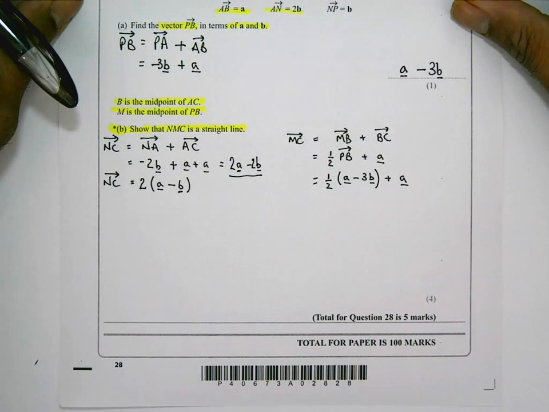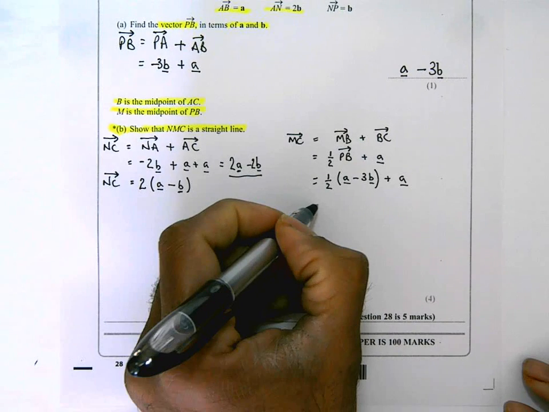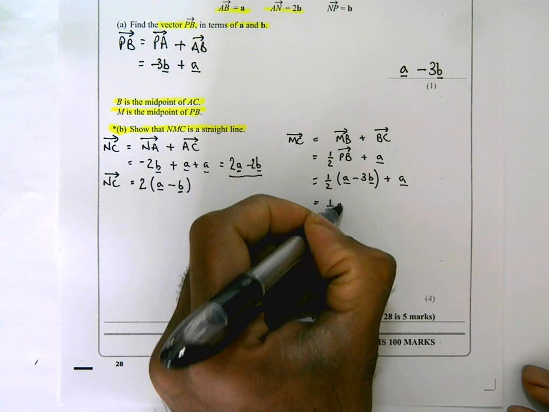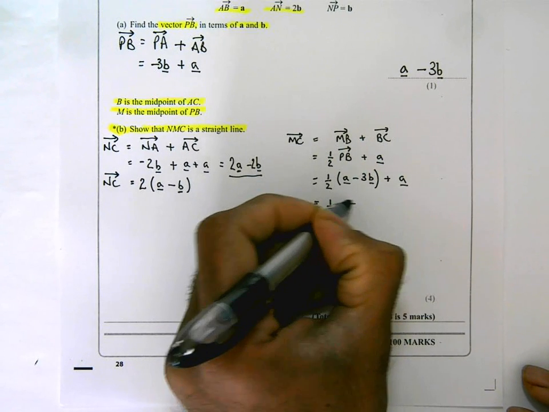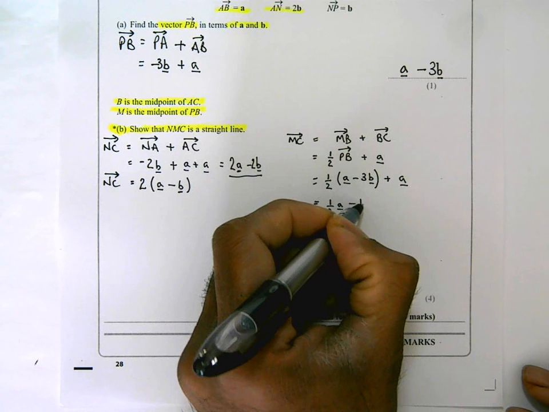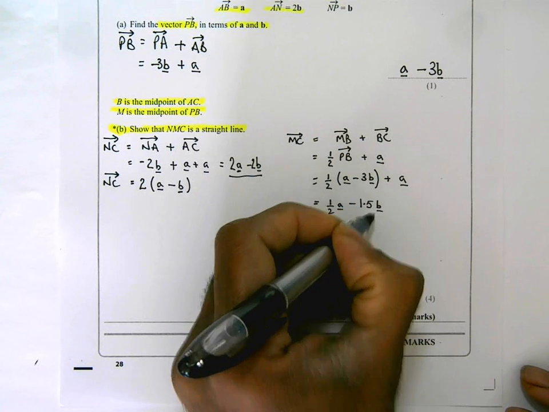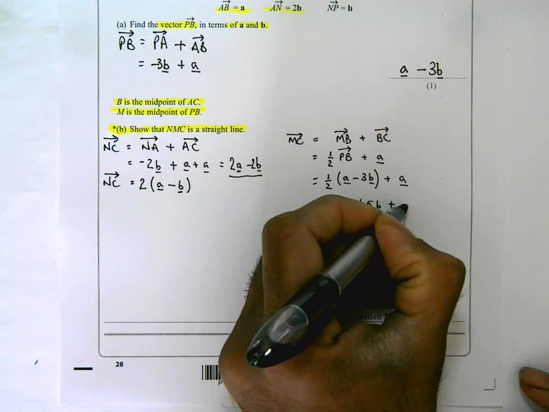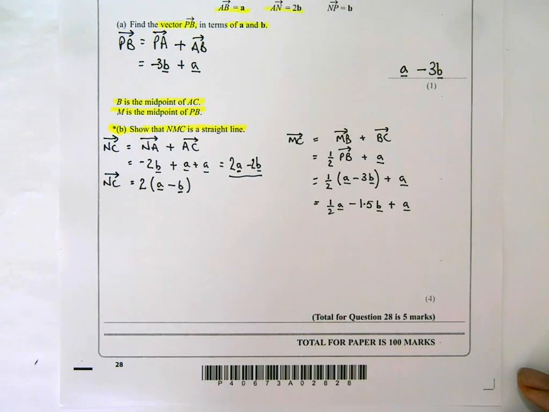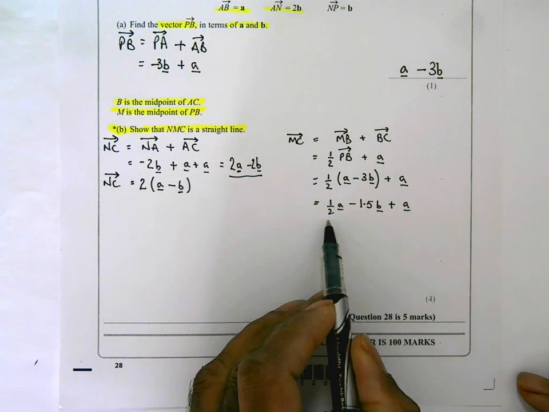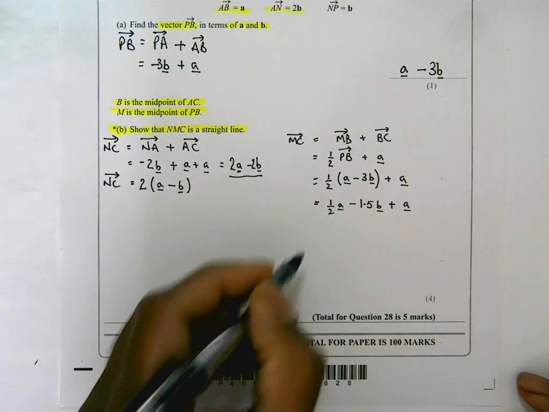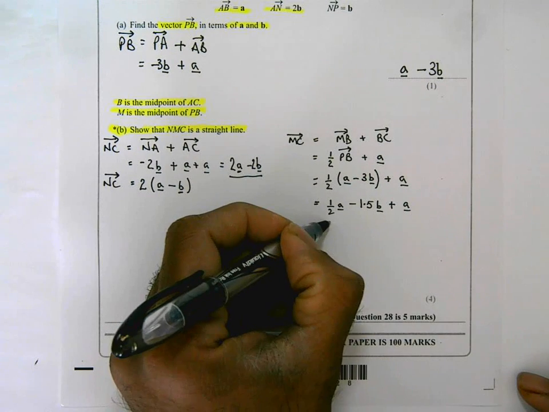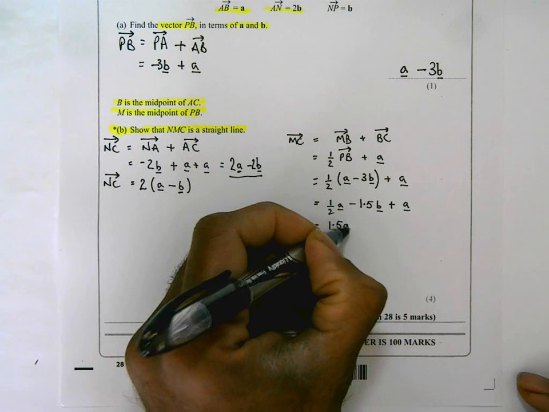So a half, I'm going to multiply out this bracket by a half, so I'll get a half A minus, now half times 3 is 1.5 B, plus the A. Now I've got a half A and plus A here. So a half A and 1A, altogether that's going to be 1.5 A, and that's minus 1.5 B.